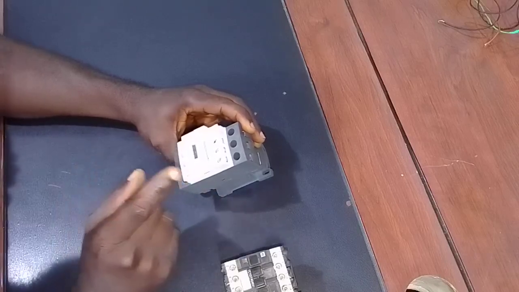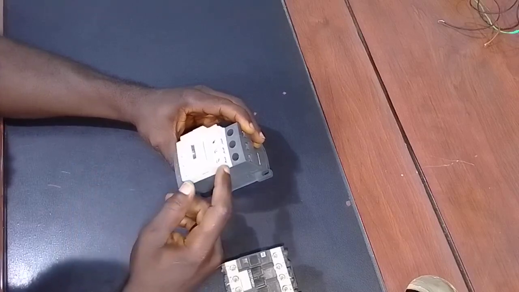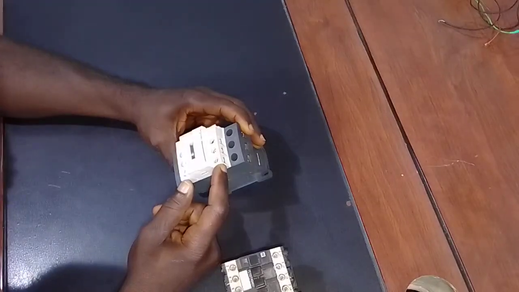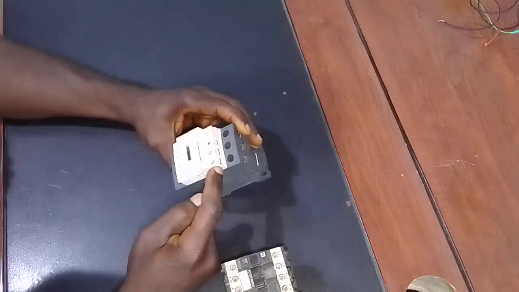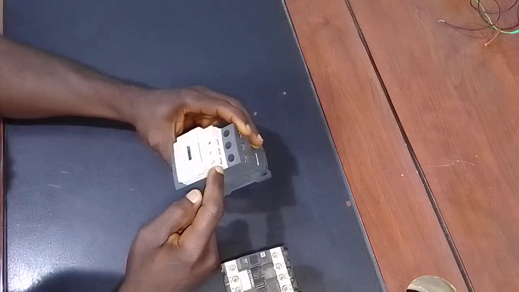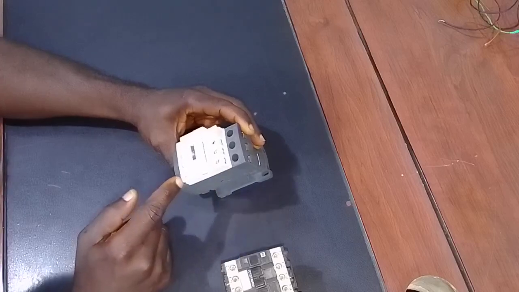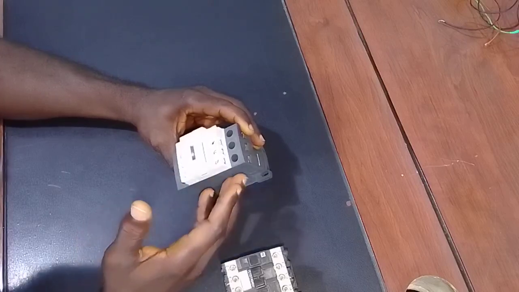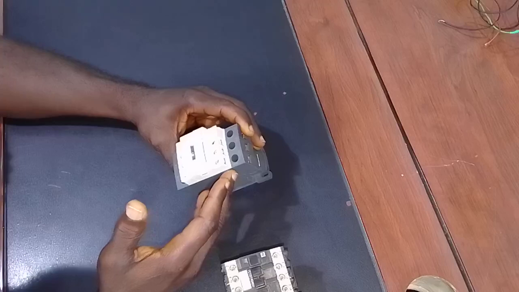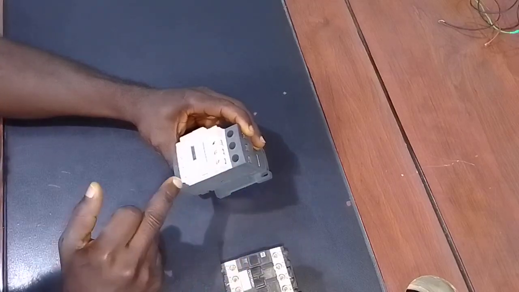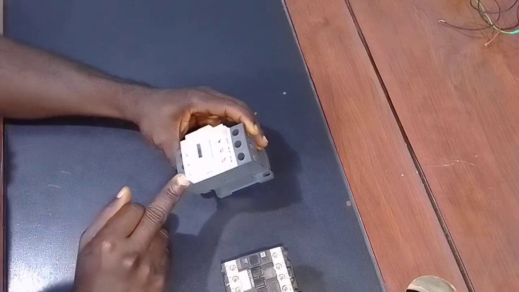Now, what happens is that when we feed supply into the terminals of the coil, A1 here accepts the positive source of the voltage and A2 here accepts the negative voltage. That's why we are dealing with DC. Also for AC, the supply, the live line comes here, and the neutral comes into A2.